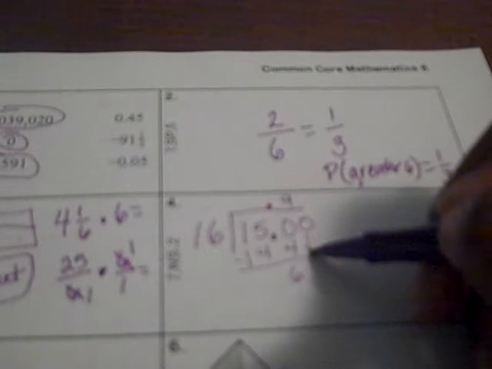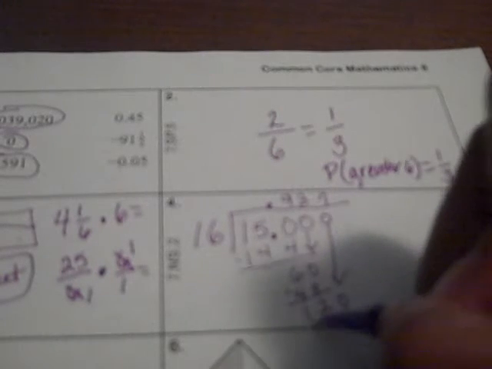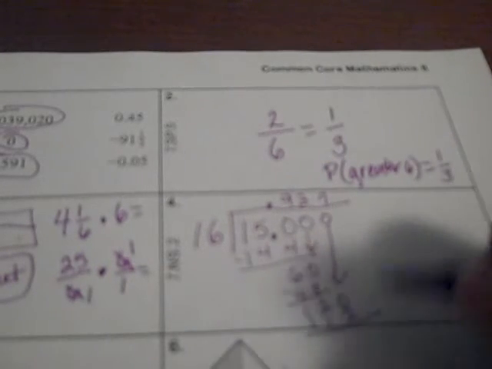Subtracting, I get 6. Adding another 0 and bringing it down. 16 divides into 60 3 times. 3 times 16 is 48. Subtracting once again, I get 12. Adding an additional 0 and bringing it down. 16 divides into 120 7 times. 7 times 16 is 112. Subtracting, I get 8. Adding an additional 0 and bringing it down. 16 divides into 80 5 times.